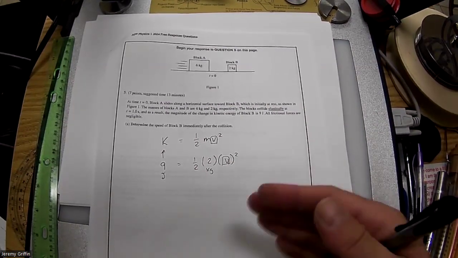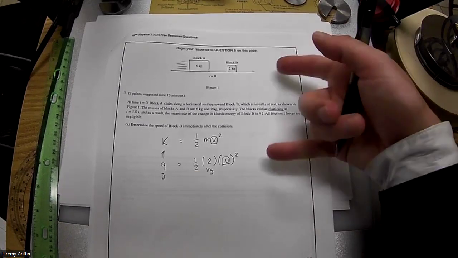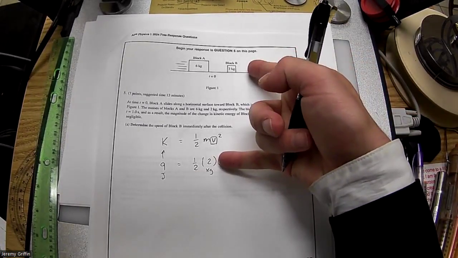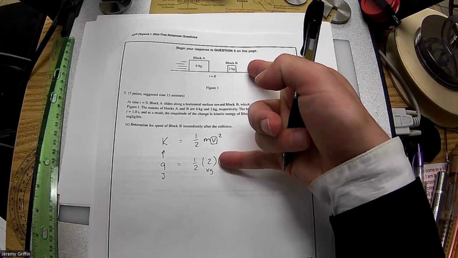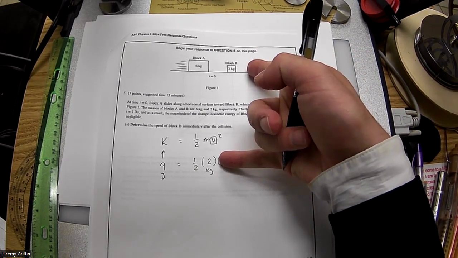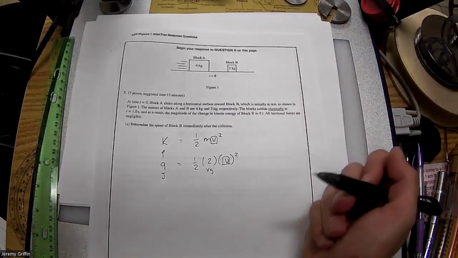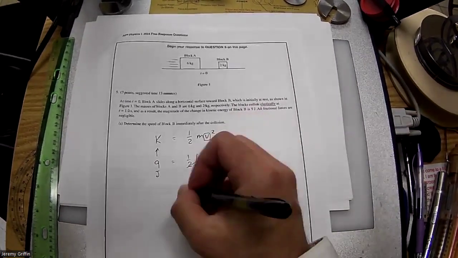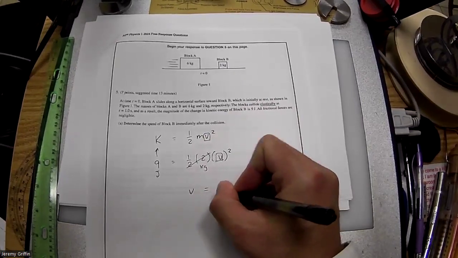Guys, this is something you've seen over and over again in many practice problems that I've assigned you. The 2 kilogram block is a really common block, especially when they ask energy questions, for this very reason. The 1/2 and the 2 cancel out, so the calculation's easier. Square root of 9 is 3. So v should be 3 meters per second.